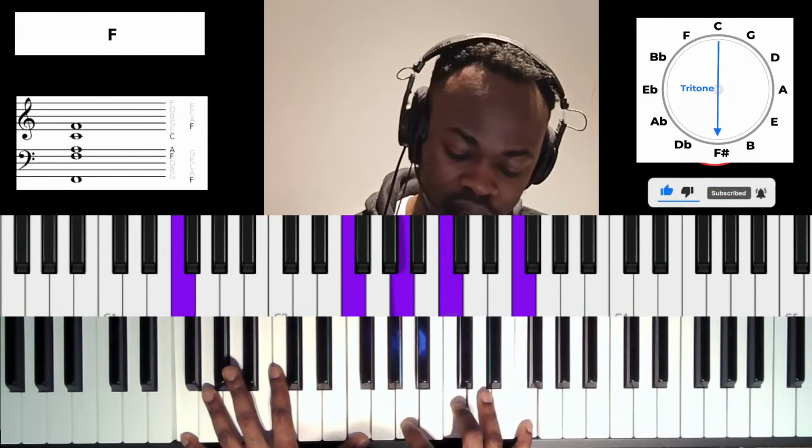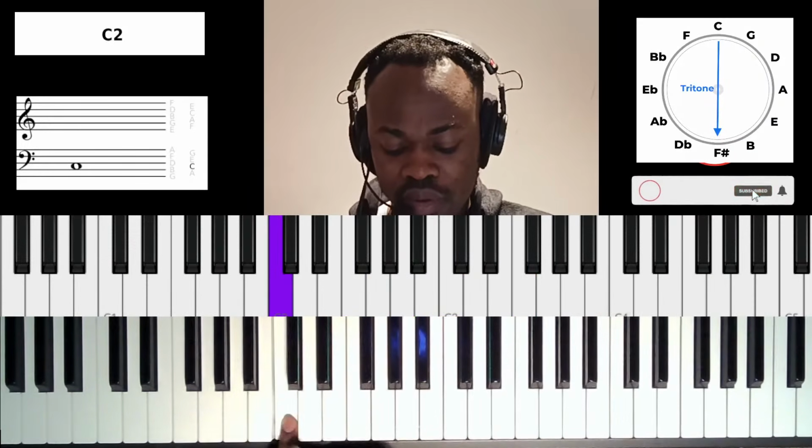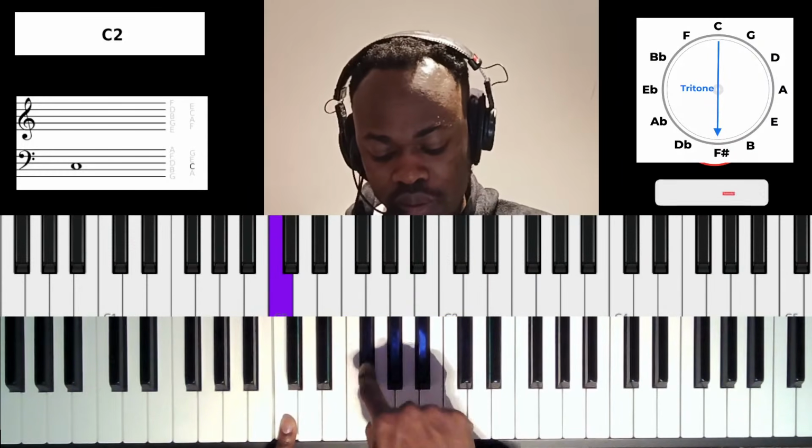151. So what's the tritone away from the 5? Tritone substitution is going to end us on this one.